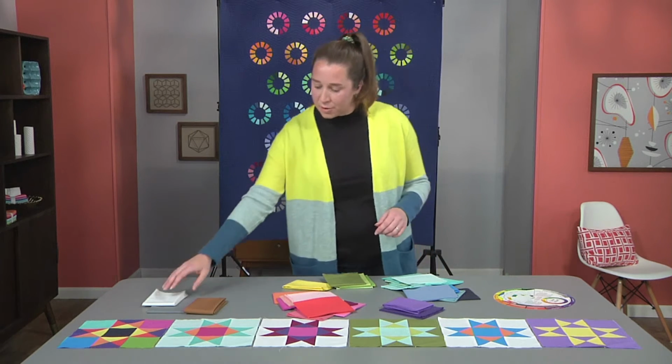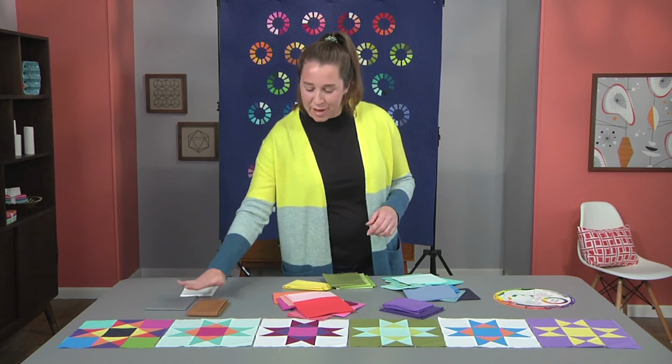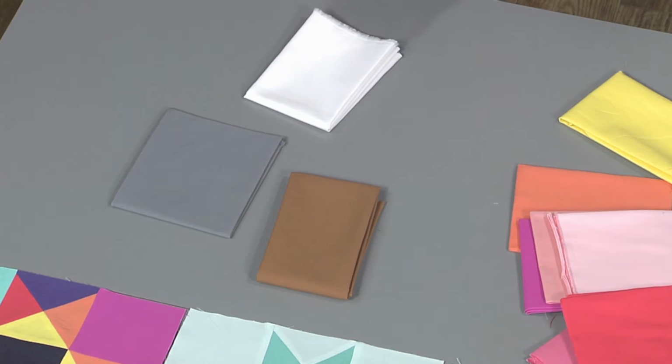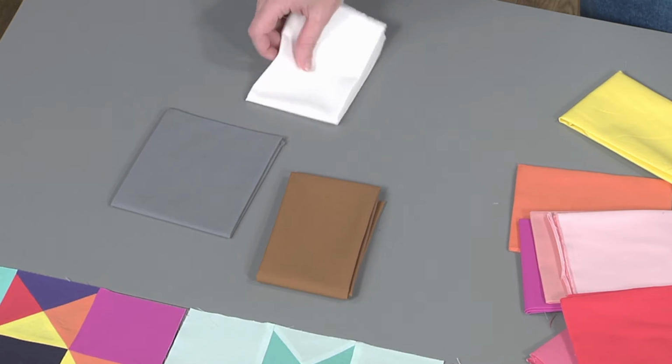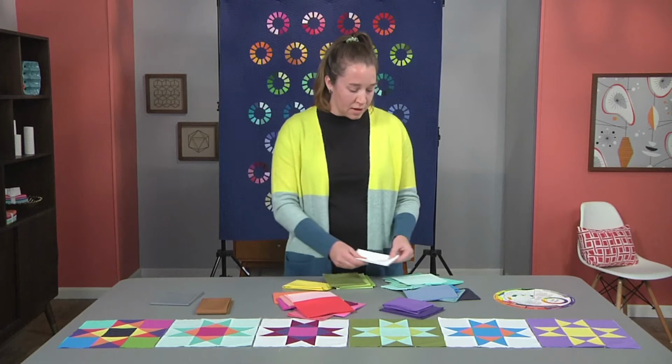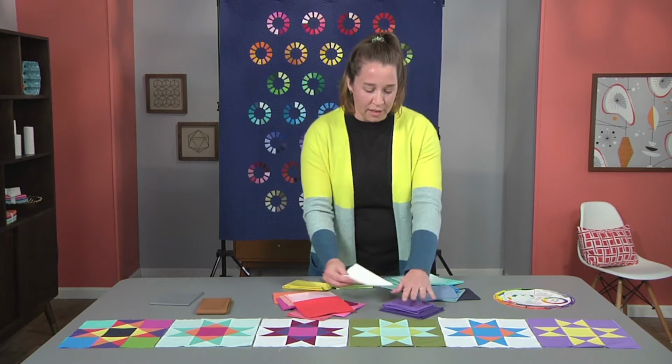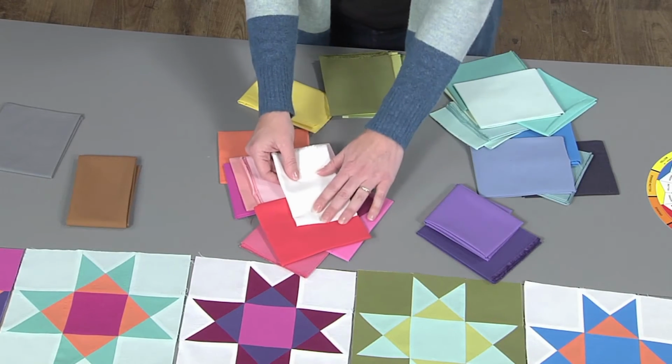Finally, we have our whites and grays and blacks. And color theory doesn't really give you a lot of guidance on how to fit white and black or combine them. I tend to think white goes with anything that's darker or high saturation.